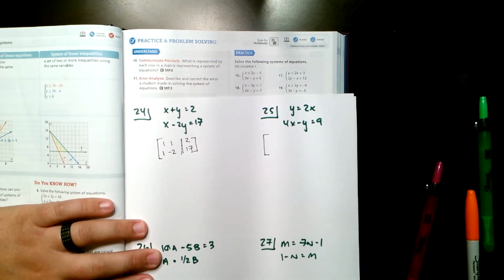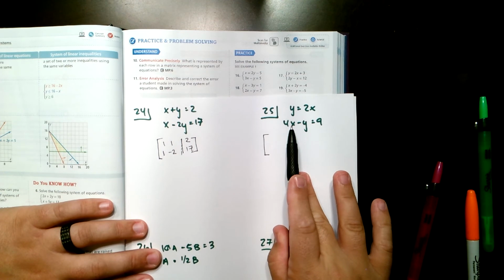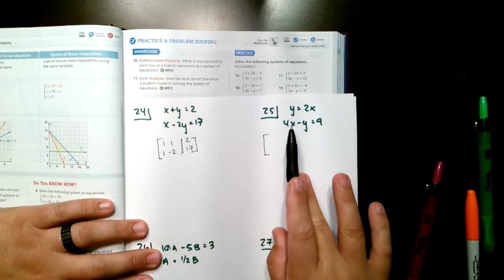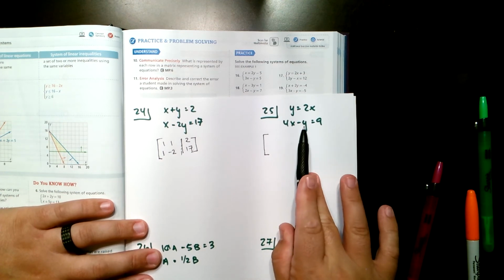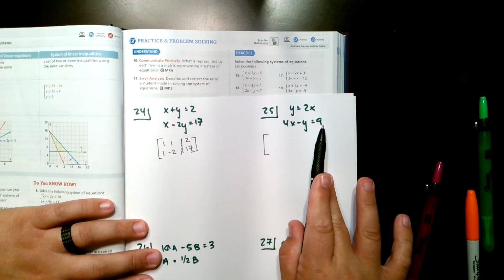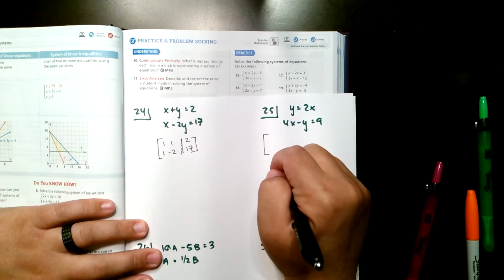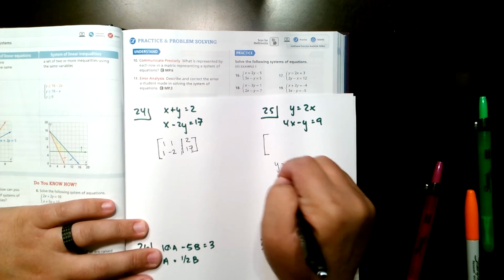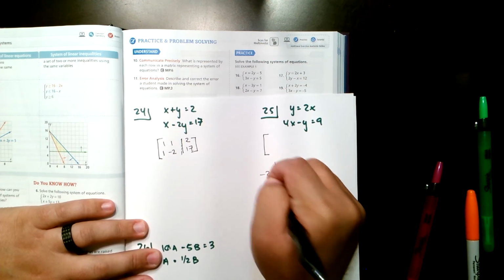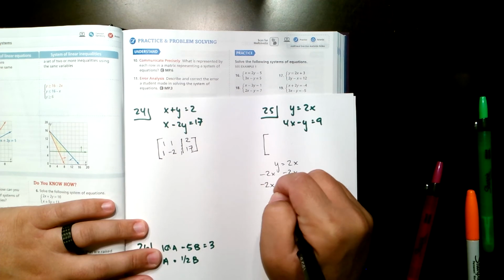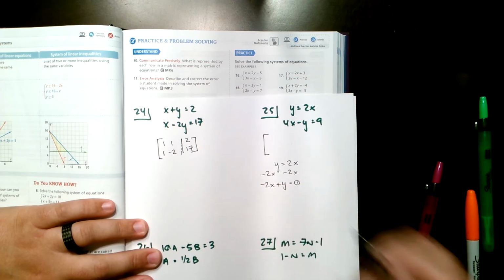Number 25, same idea. So draw myself my little bracket. Again, this is a 2 by 3 because there's 2 lines and then there's 3 columns of information. We're going to have to rearrange that first equation though, because remember, these things have to be written in standard form. The second equation is in standard form: x is first, then y, and then the constants on the right side of the equation.